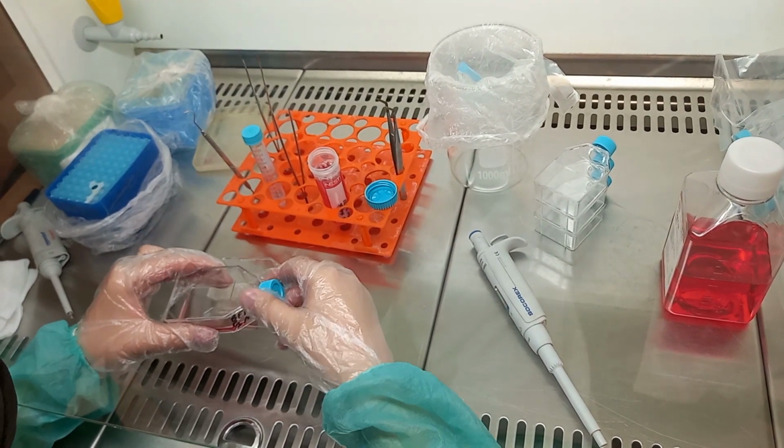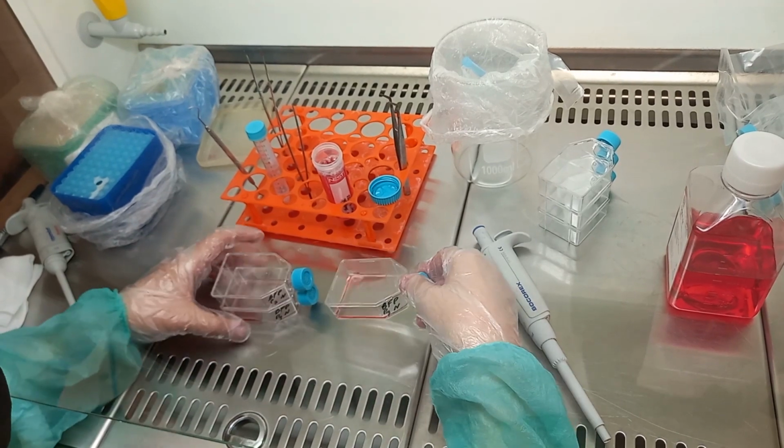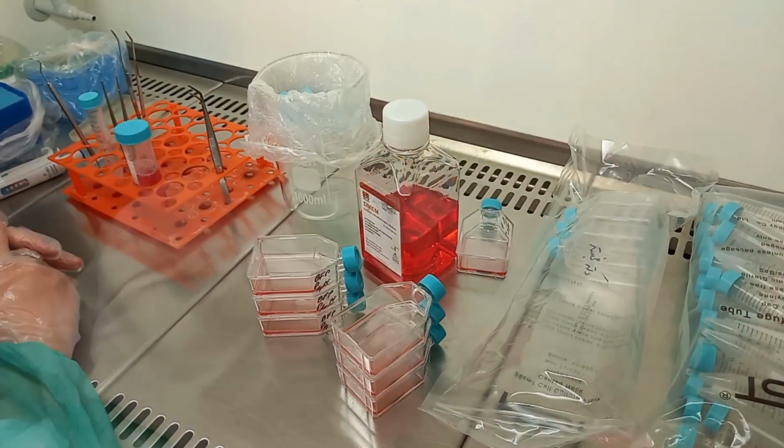When the transfer is done, now we're ready to add the cells to the flasks containing the medium, which will be covered in the next video.